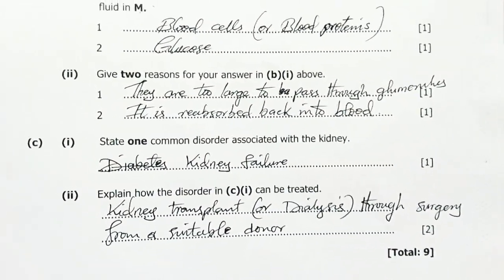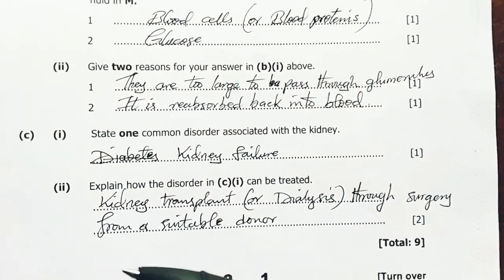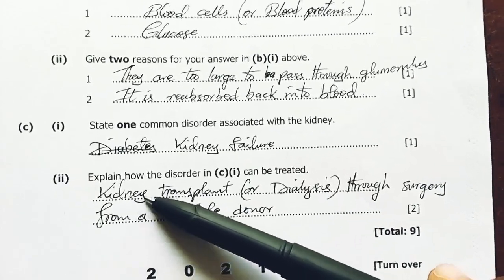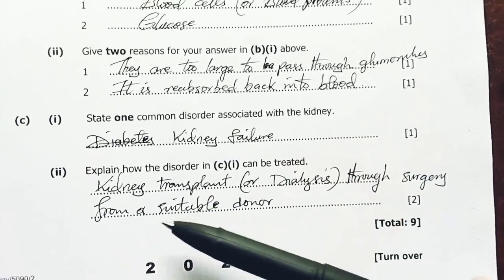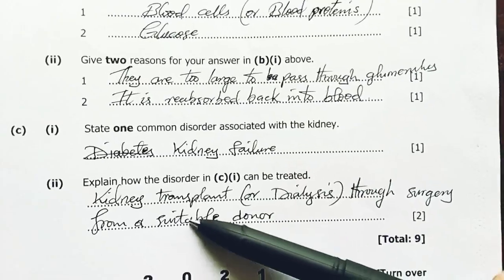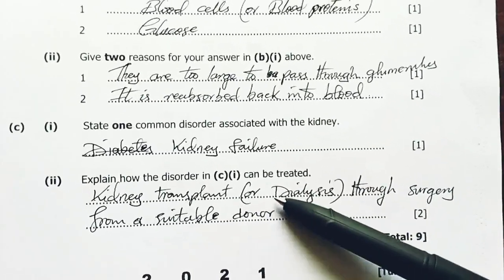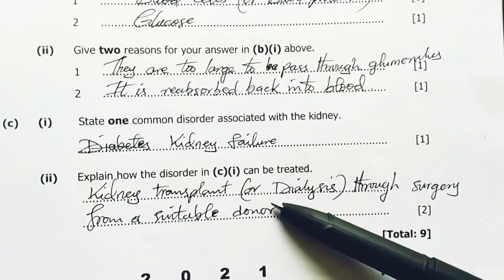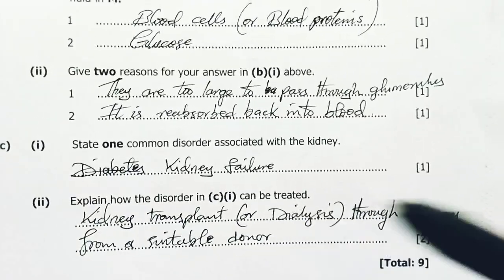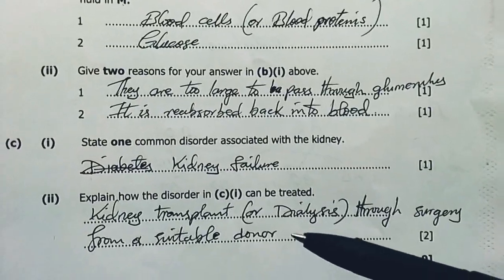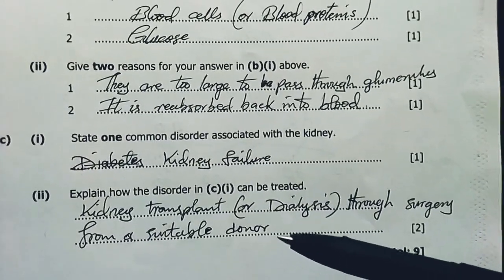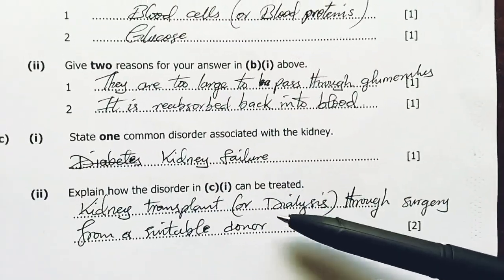Which is a little bit broad. And then the only treatment to this is kidney transplant through surgery from a suitable donor. The donor has to be suitable, or dialysis, but this one I've put in brackets, so ignore this and just pick this other one. But the other one is dialysis. If you pick the dialysis pathway, you should be able to explain a little bit more of how dialysis is done to treat the disorder.